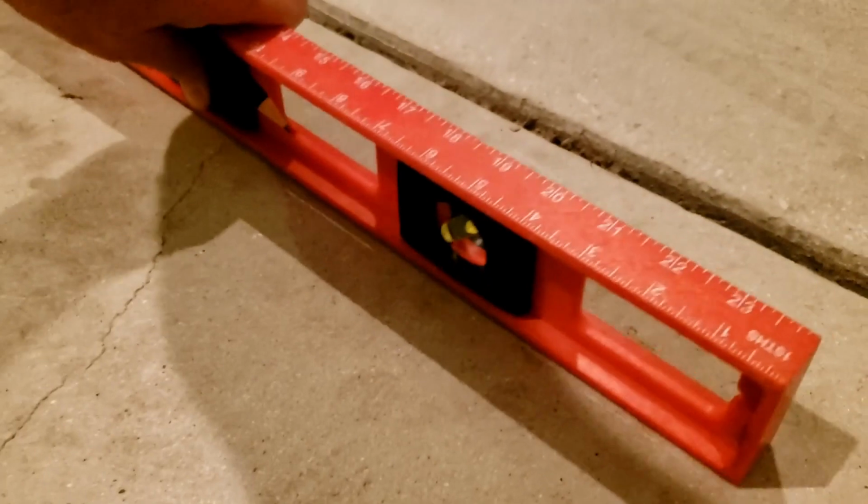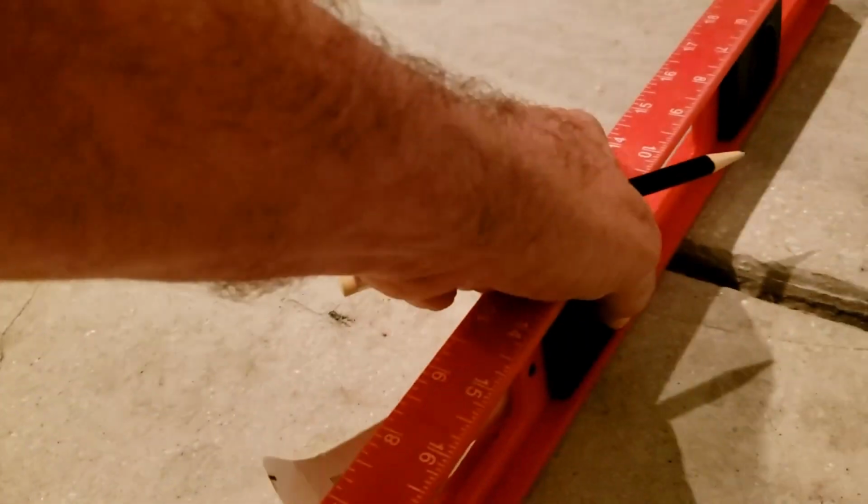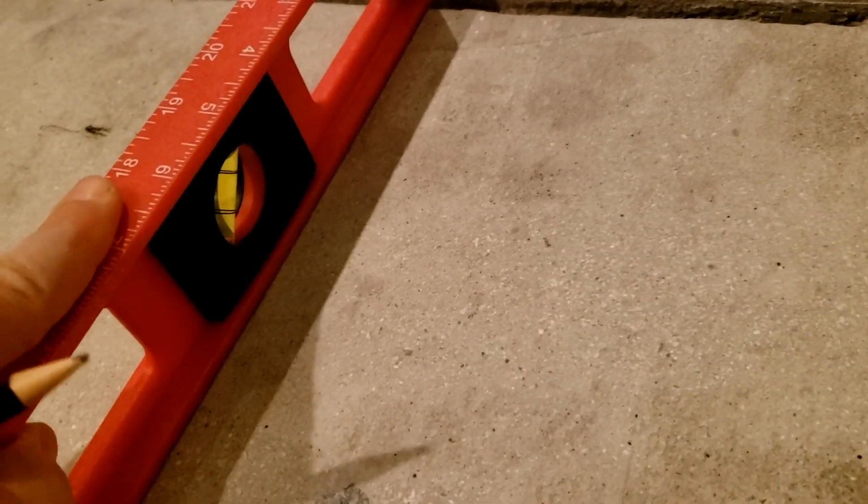We'll feather this out so that it, go another 4 inches and see what we got. Yeah, see, now this one is level here also. No shift at all. It's just a drop from there to there.